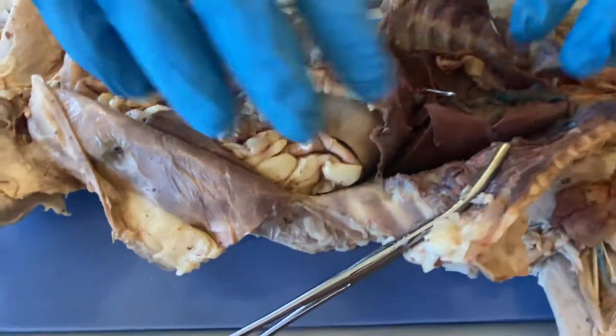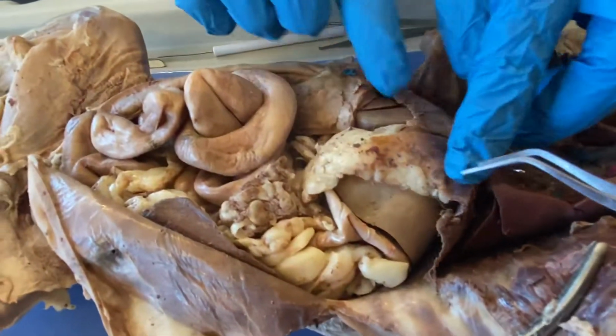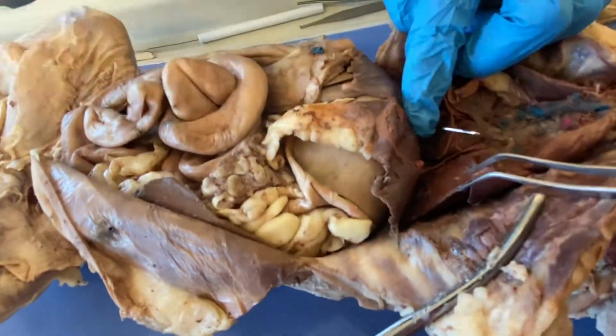And last but not least is our lovely little diaphragm that is separating our abdominal cavity from our pelvic cavity.